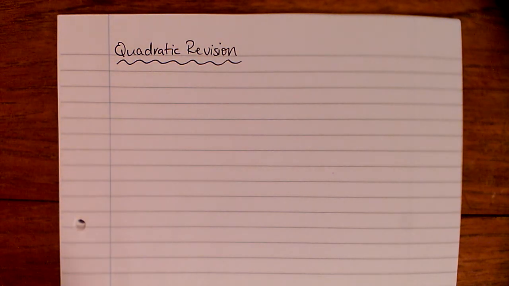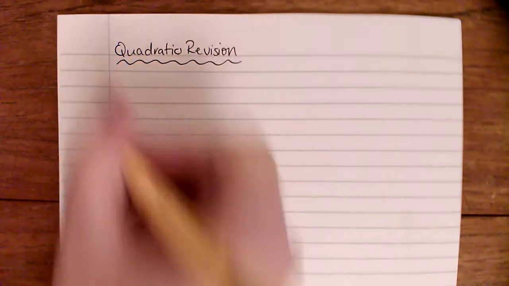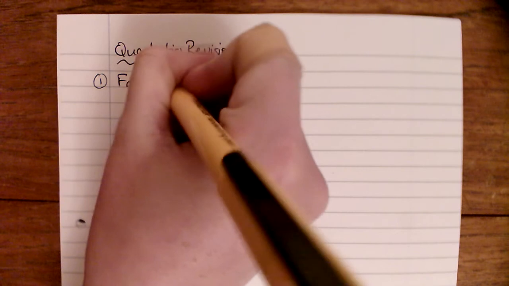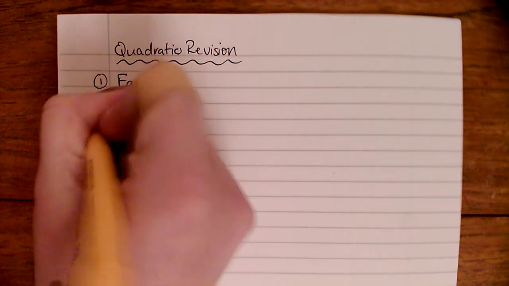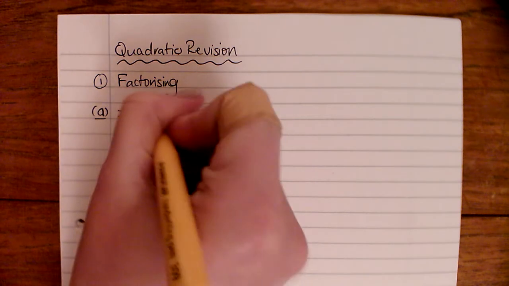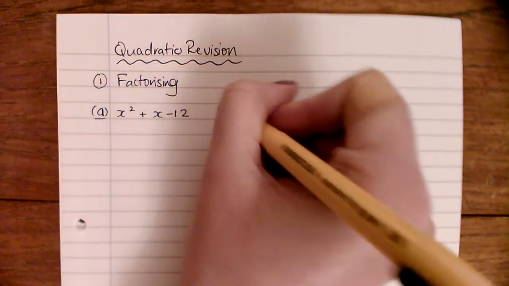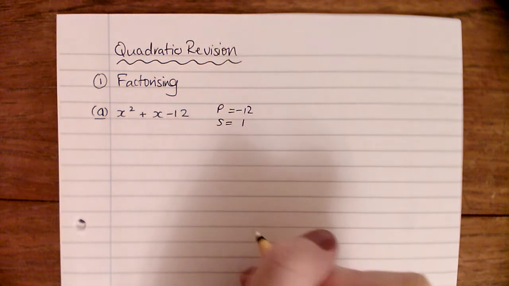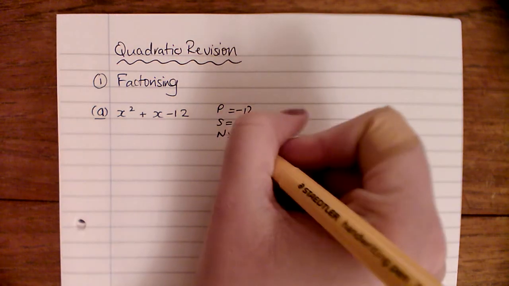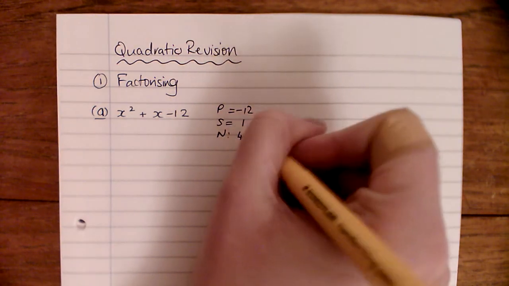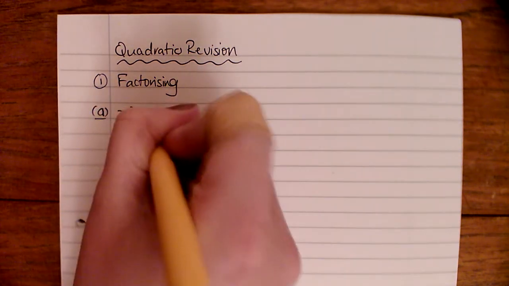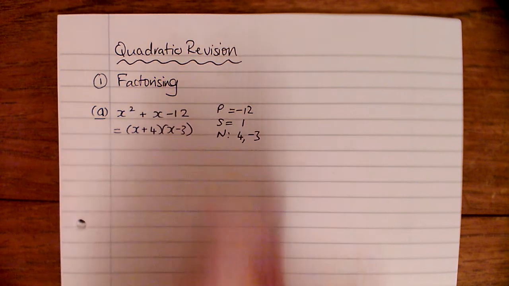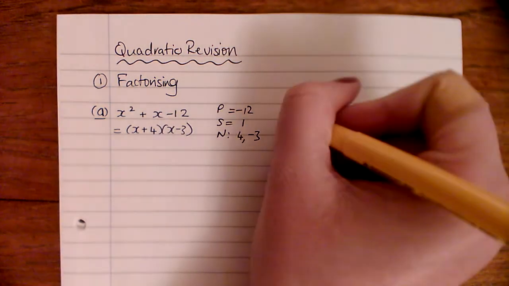Okay, we'll look at some quadratics revision. So first thing we'll look at is factorising. So you've got the basic type, x squared plus x minus 12. We say our product is minus 12, our sum is 1. Two numbers that multiply together to give you minus 12 and add to give you 1 are 4 and minus 3. So we can put it straight into brackets, x plus 4 upon x minus 3.